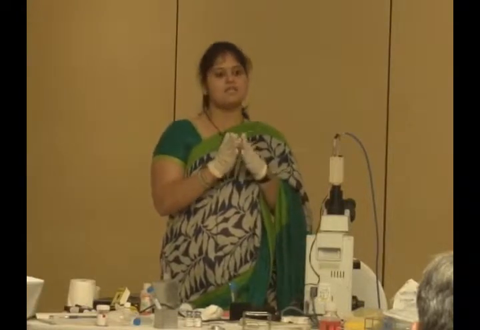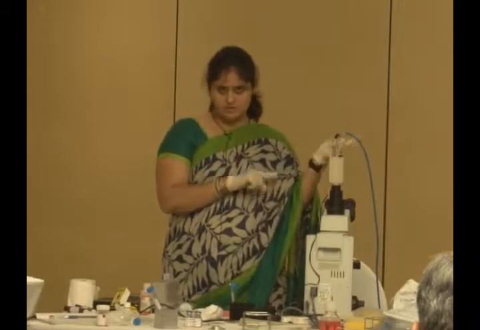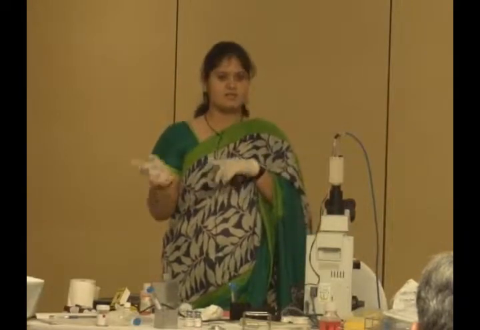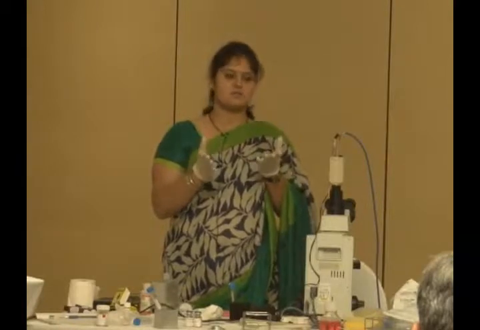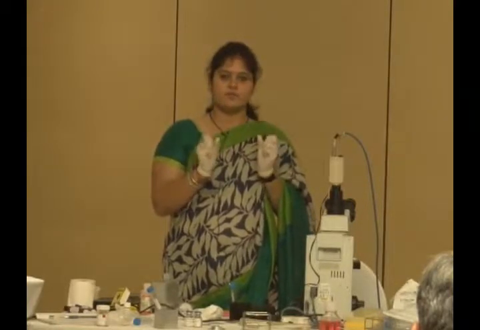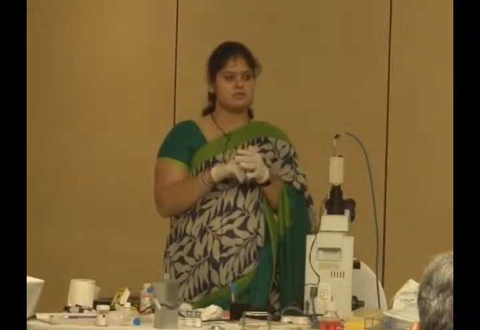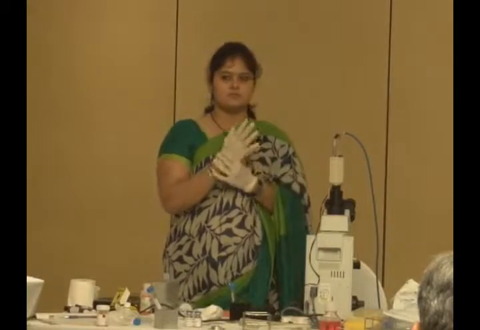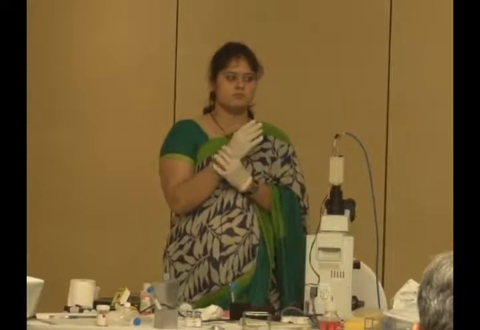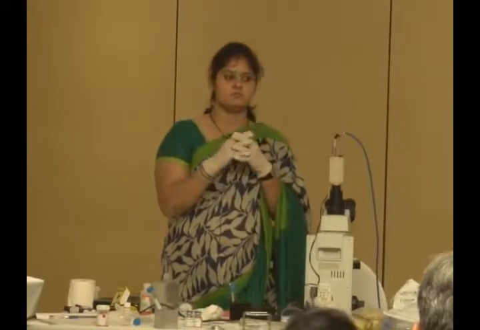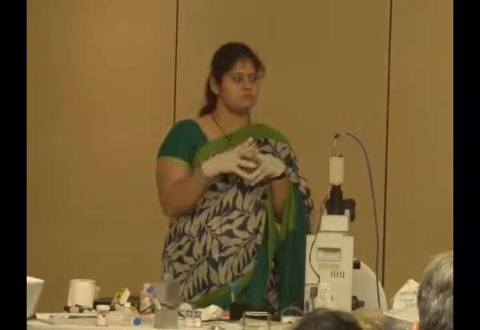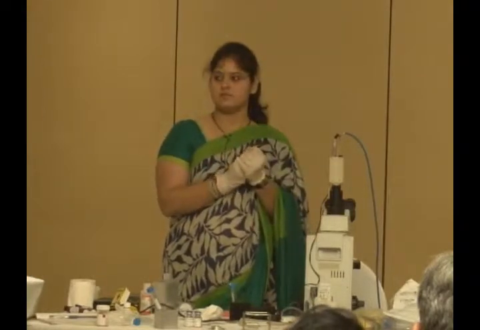Once the medium is in the incubator, it will not go back to the refrigerator because the protein denatures when the temperature changes. So be careful with this. Incubation is important. Any queries regarding the procedure?